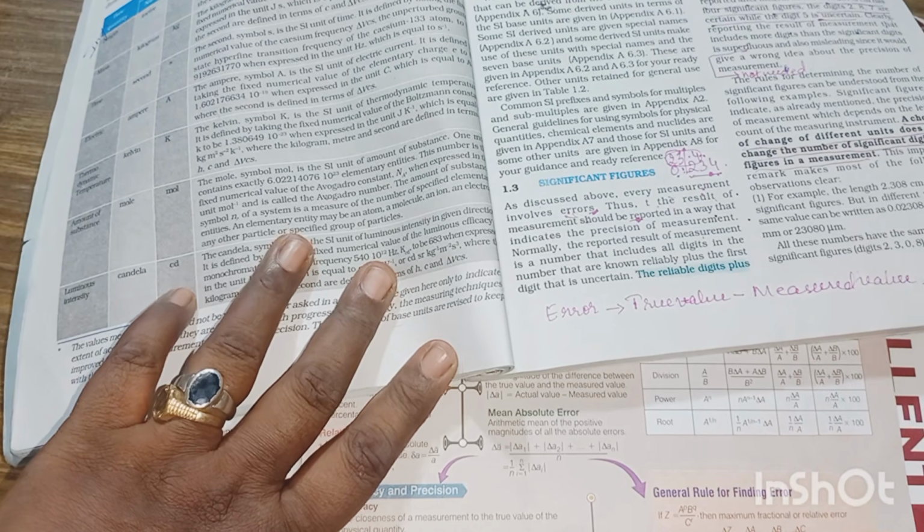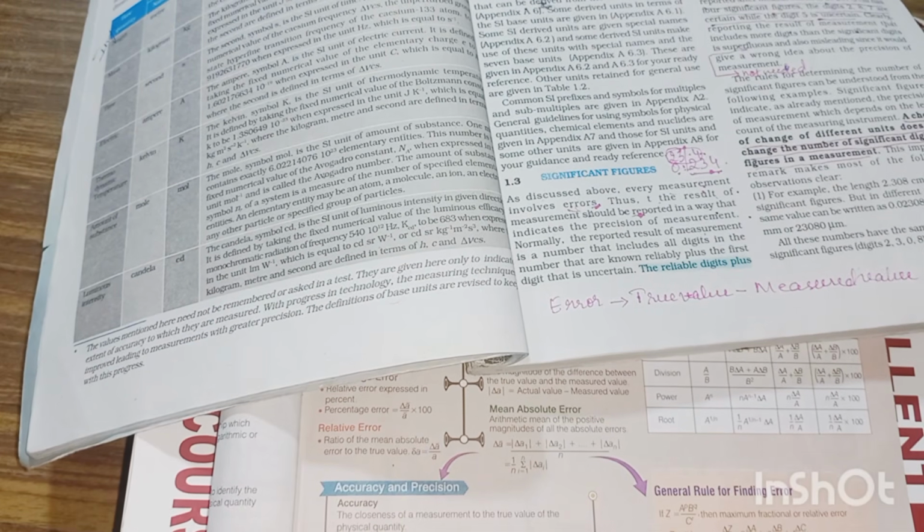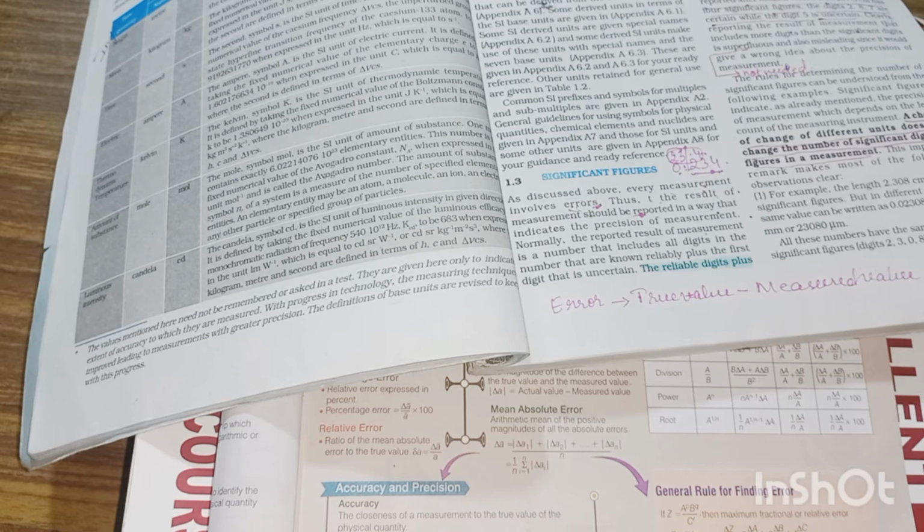For example, if you are doing an experiment to determine the acceleration due to gravity, everyone knows that g is equal to 9.8 meter per second square. But when you measure it, you get 10.2, 10.3 and so on, or you may get 9.5.